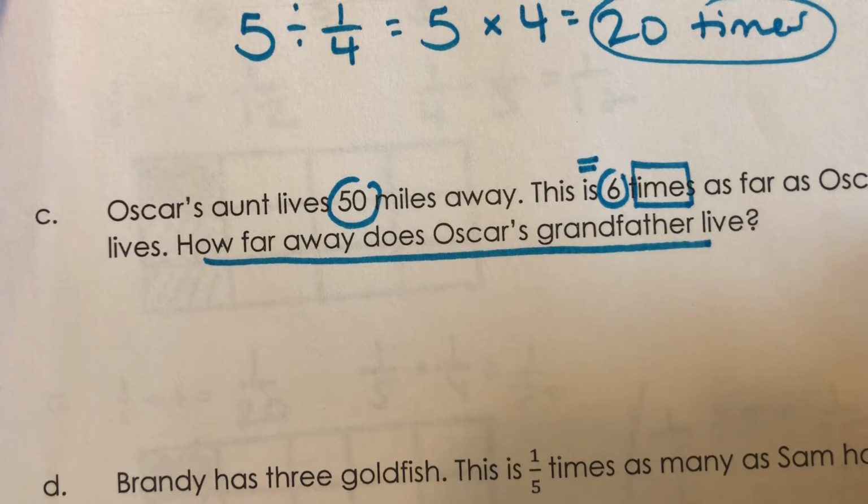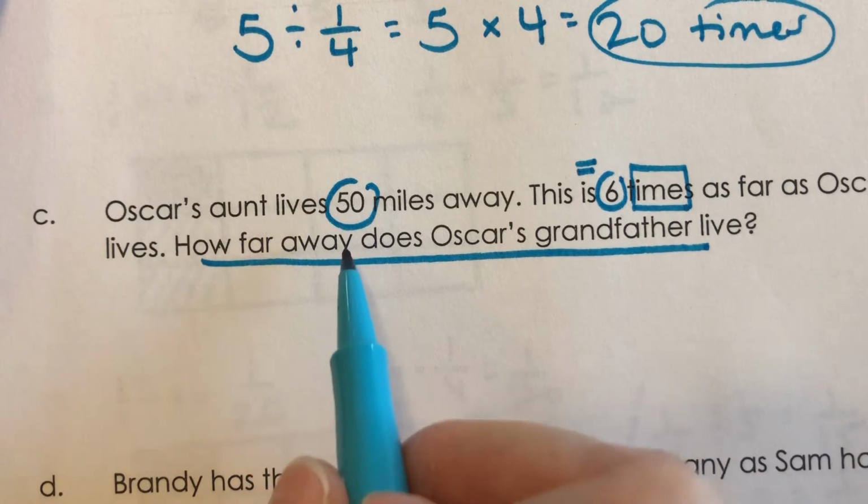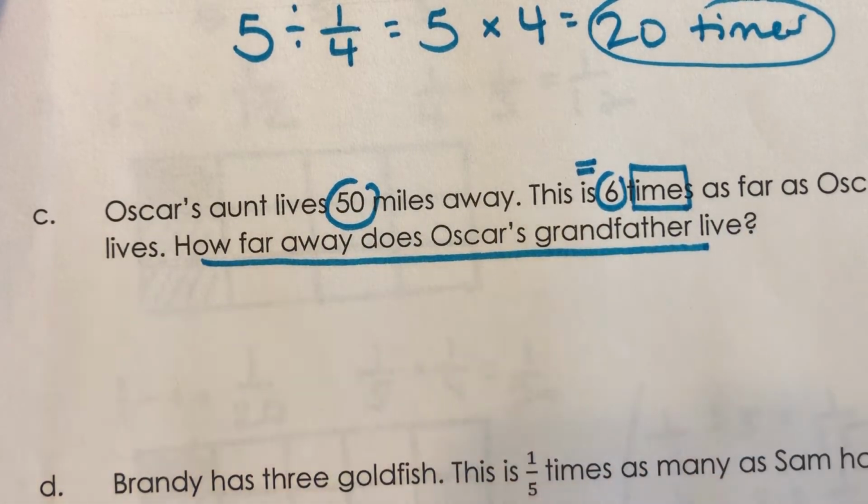All right, so let's call this unknown, like, how about G for grandfather? So Oscar's aunt lives 50 miles away. This is 6 times as far as Oscar's grandfather.